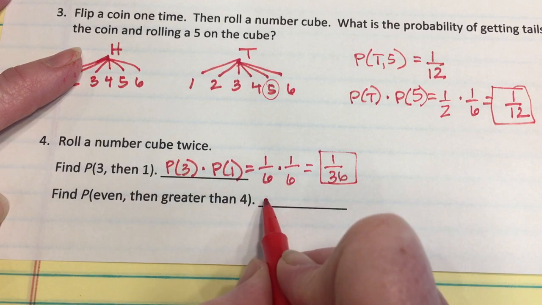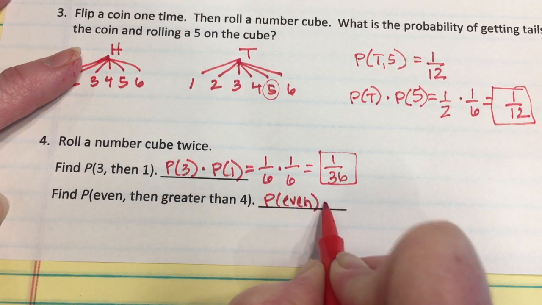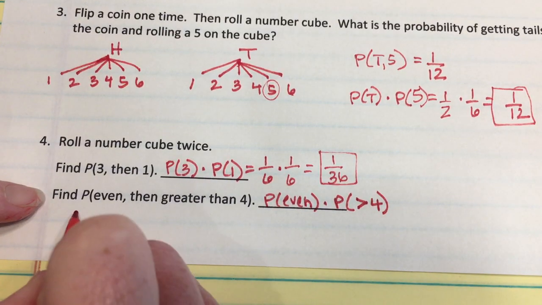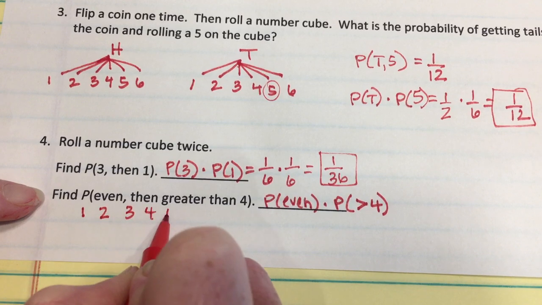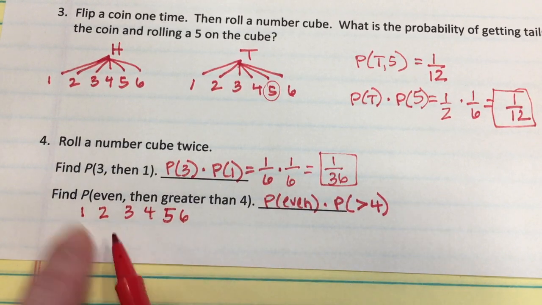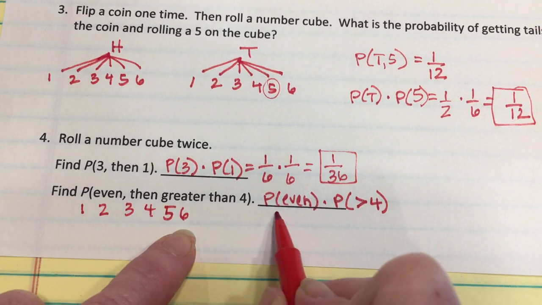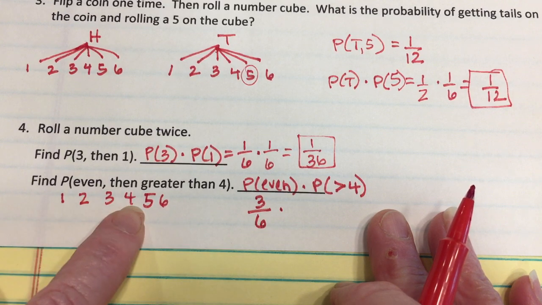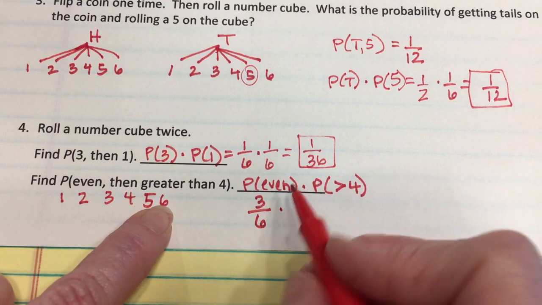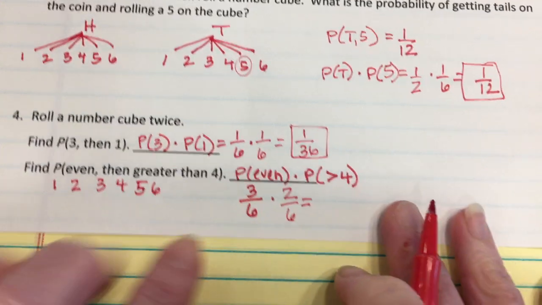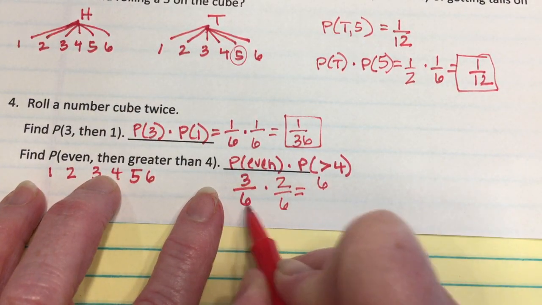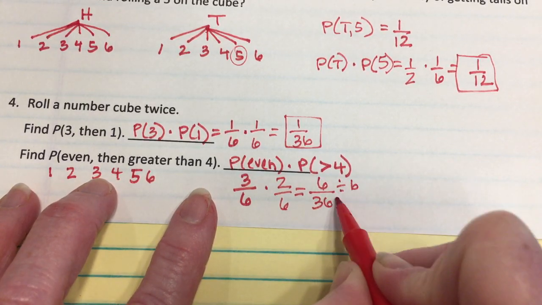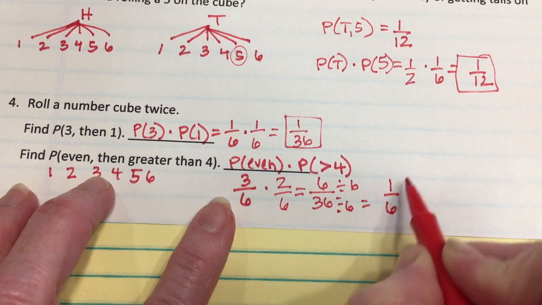And the next one, the probability of even and then greater than 4. I want to know the probability of even and then multiply that times the probability of greater than 4. I'm going to abbreviate. On a number cube, it could be 1, 2, 3, 4, 5, 6. How many of them are even? The 2, the 4, and the 6. So 3 out of 6. Probability of greater than 4: how many of them are greater than 4? That would be the 5 and the 6. So that's 2 out of 6. If I multiply those together, 3 times 2 is 6, 6 times 6 is 36. That can be simplified. I divide by 6, which gives me 1 out of 6.